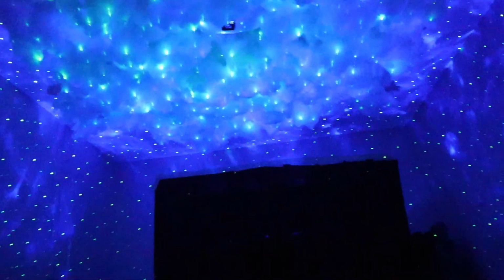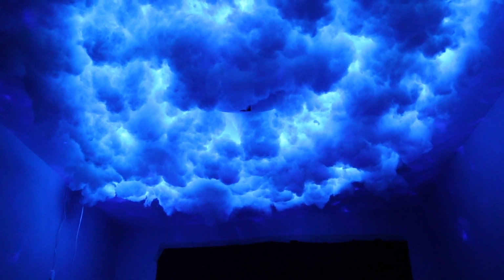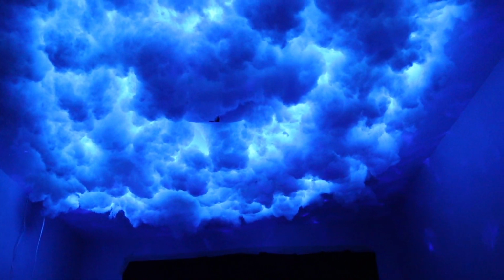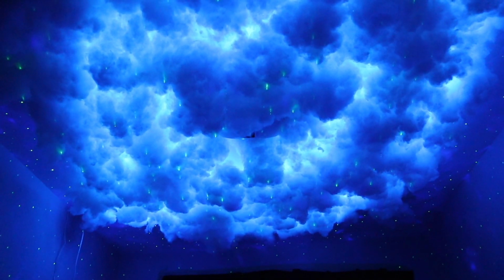It has the same settings, except it only comes with a remote control. There might be an app, but I didn't really see the app. So there is a remote control that you can use to press different things. Let me see if I can do it. Ooh, whoa, that looks dope. Because my cloud lights are off right now, and now my ceiling looks like that. That's pretty cool. Wow, that was pretty cool.